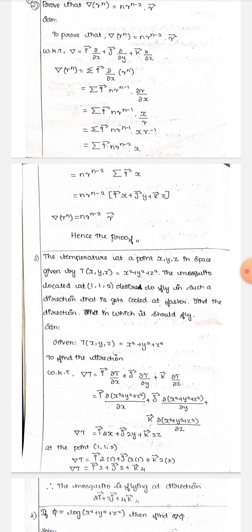Here n into r power n minus 2 is a common term for x, y and z, so we can take it outside: n into r power n minus 2 summation of i vector into x.